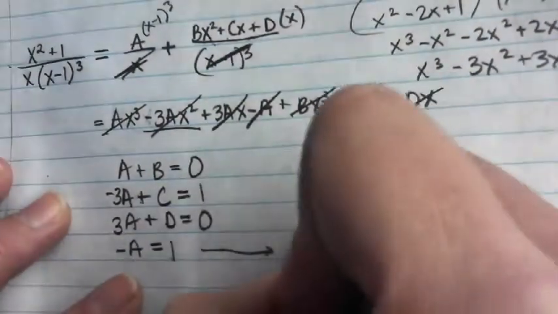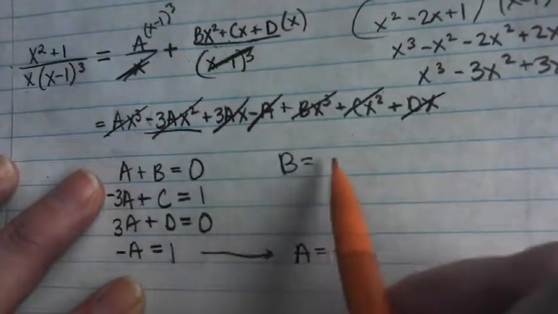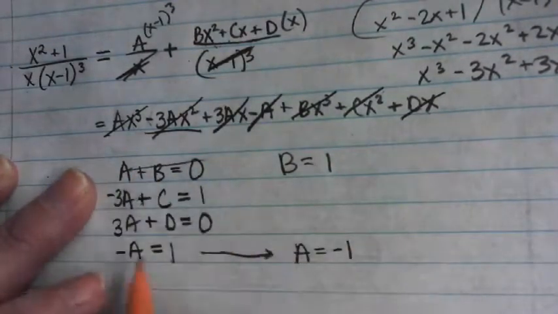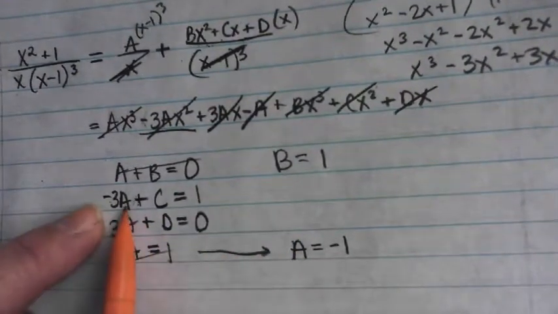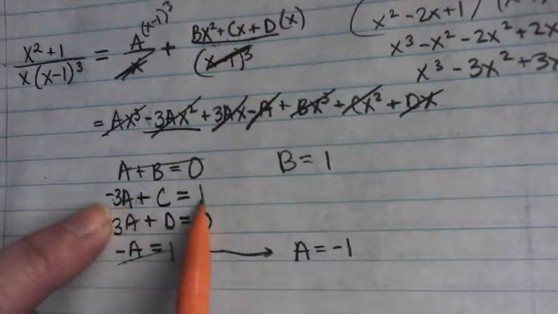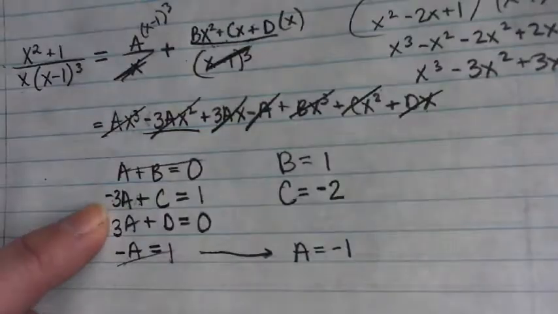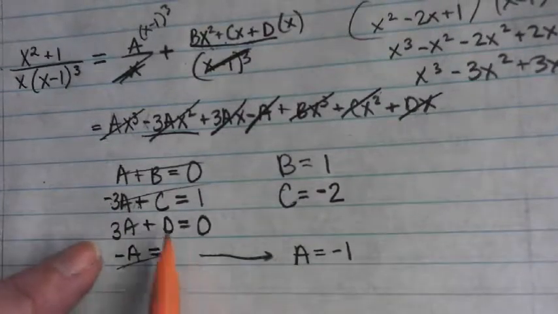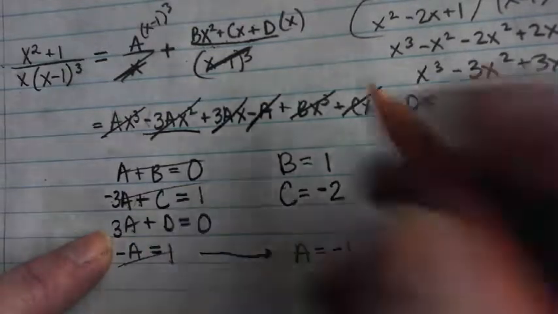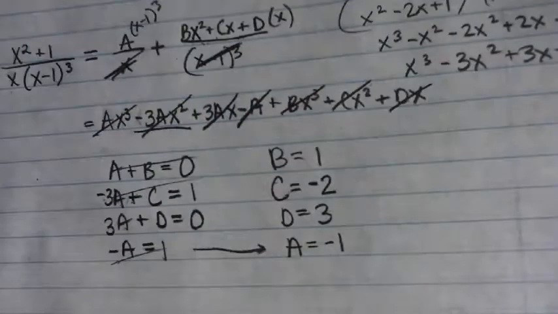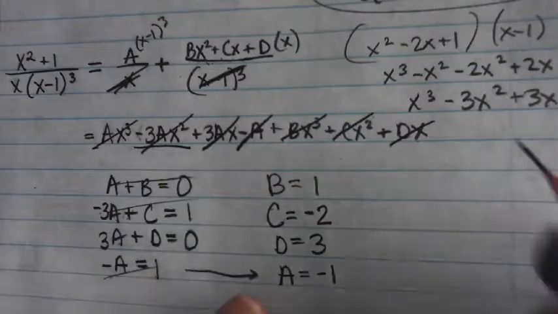A equals negative 1. Then we'll go up here, B equals 1. Then maybe we'll go here. Negative 3 times negative 1 is 3. Subtract 3 from both sides. C equals negative 2. And for D, plug in an A of negative 1, you get negative 3. You have to add 3 to both sides, so D equals 3. According to my work, I don't have any contradiction, so I'm happy about that.